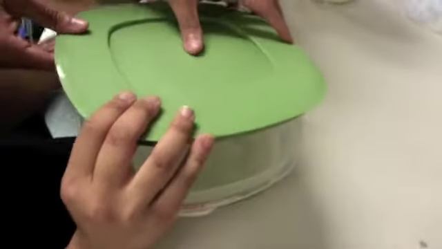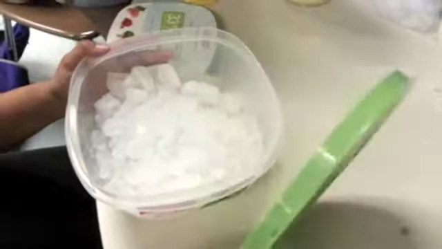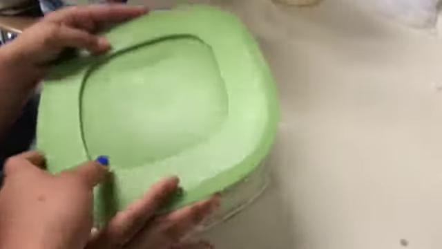The container kept the ice and salt packed together tightly and prevented the water from dripping after the ice began to melt. So then, we put the liquid cream into the container and close the lid.